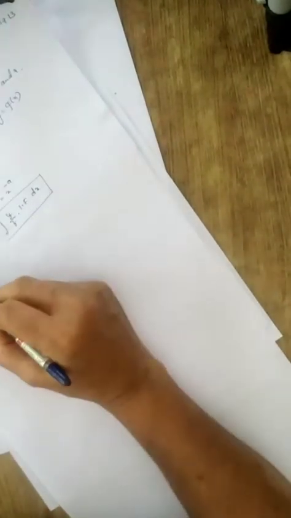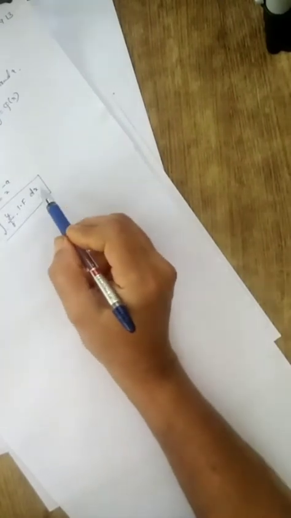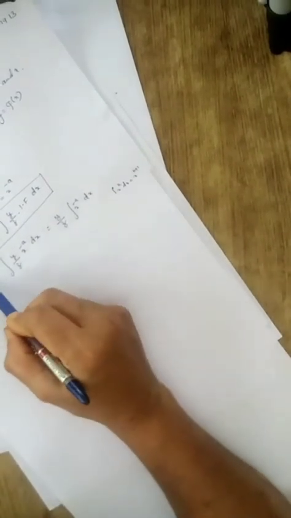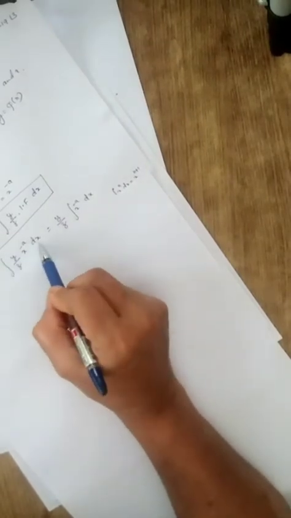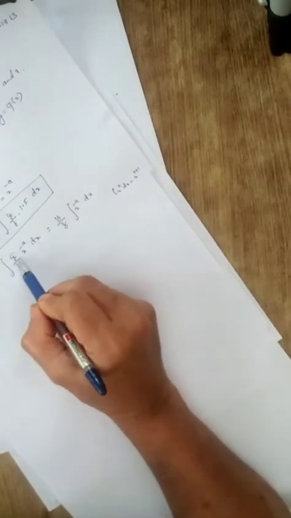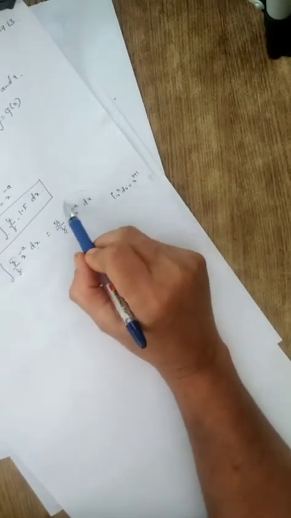Therefore, the required solution is u into integrating factor equal to integral of the right side into integrating factor dx, that is u into x raised to minus a equal to integral y by z into x raised to minus a dx. Here the variable of integration is x, so y by z is treated as a constant. Take that constant outside, that is y by z into integral x raised to minus a. So how to integrate this one?